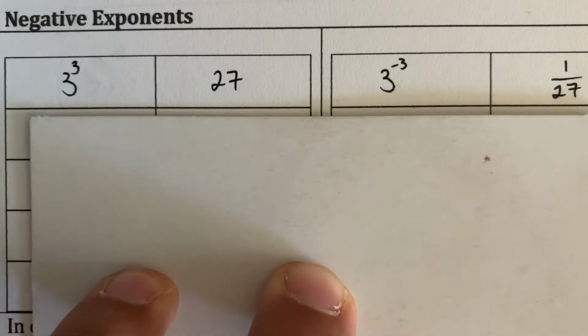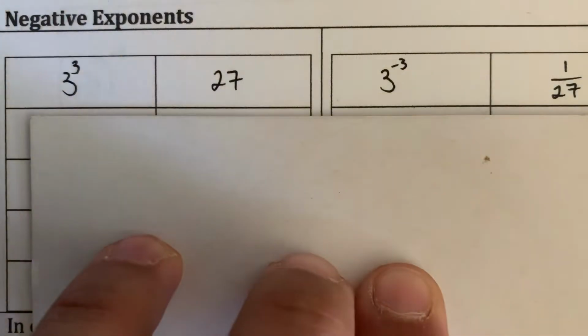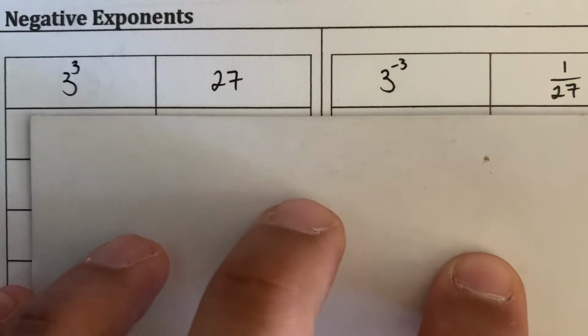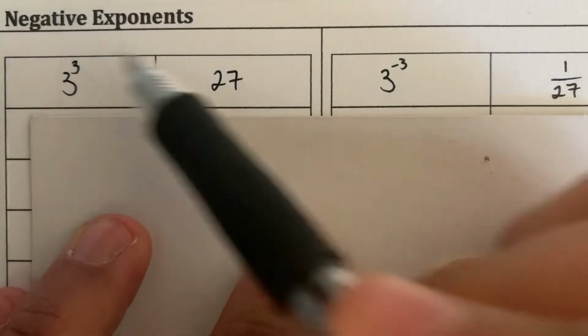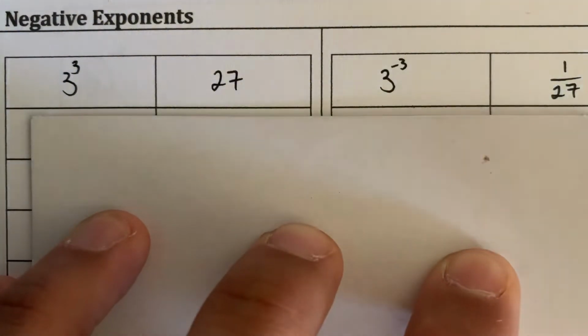Hello everybody. For our final assignment of this week, we will be going over negative exponents and how to simplify them. So I'm going to start showing one pair of positive and negative exponents at a time, and I want to see if you guys notice a pattern before I just tell you what the pattern is.